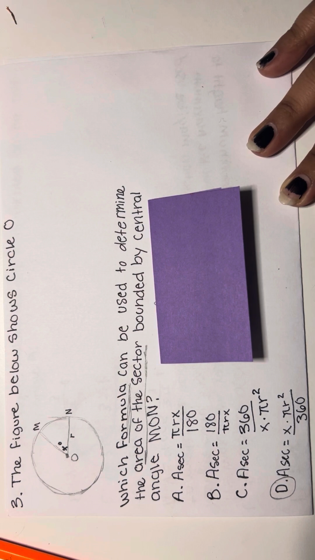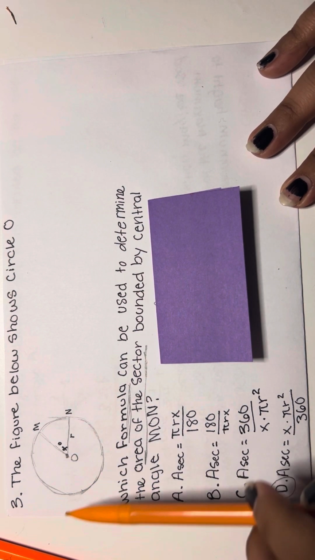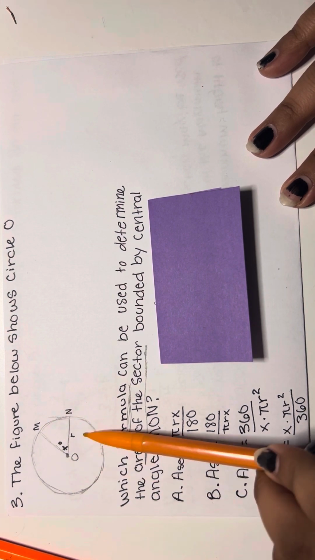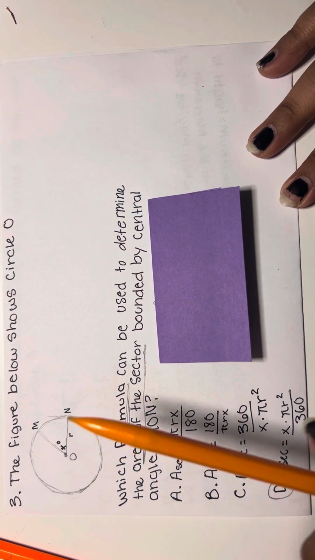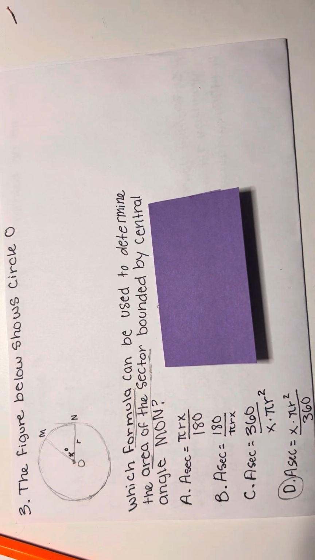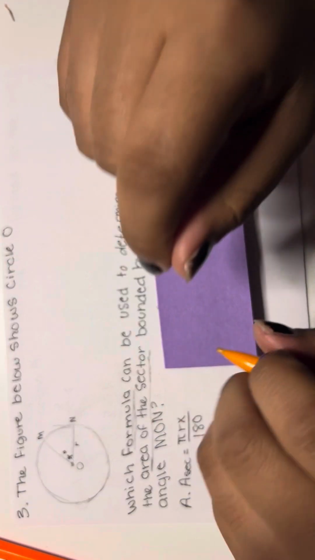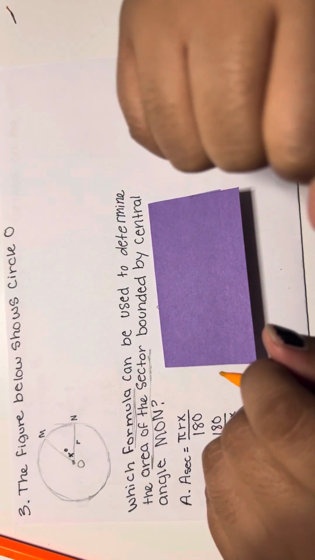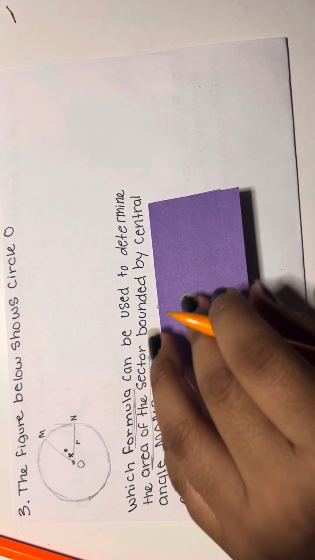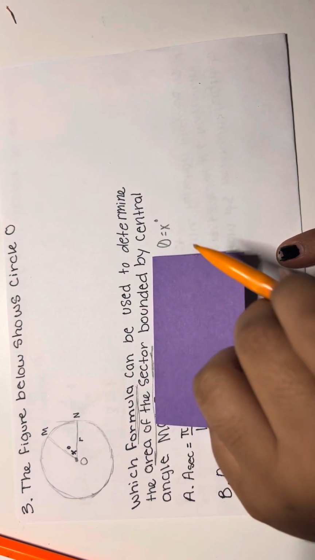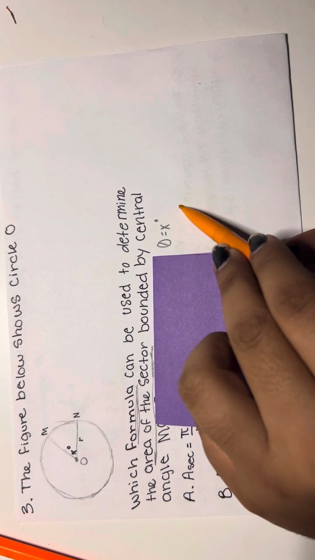So, we know that we are given a circle and it's labeled. To find the formula for the area of a sector, we would use the central angle θ equaling x degrees.